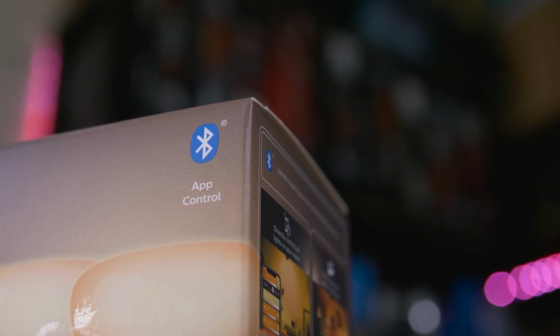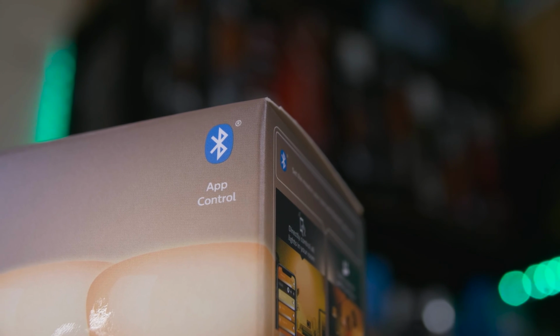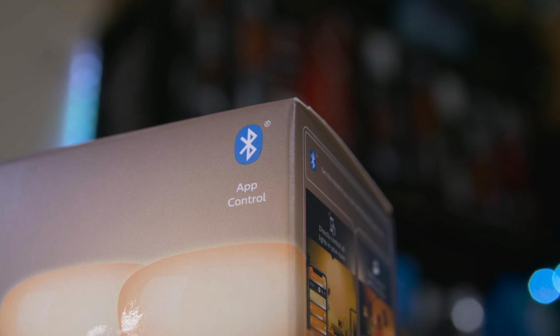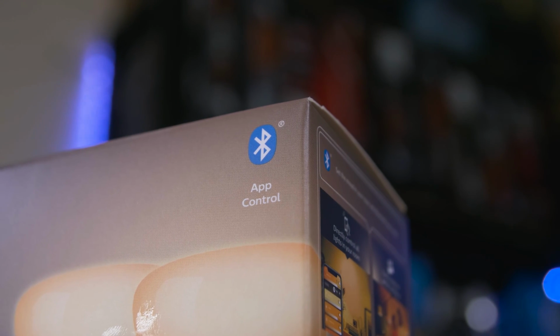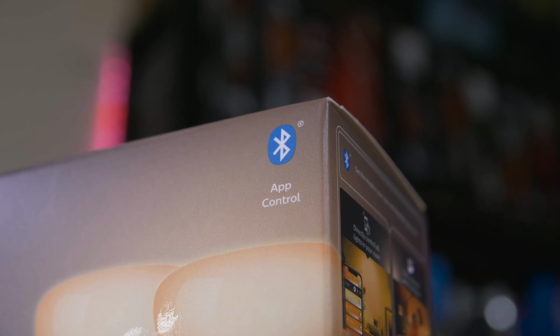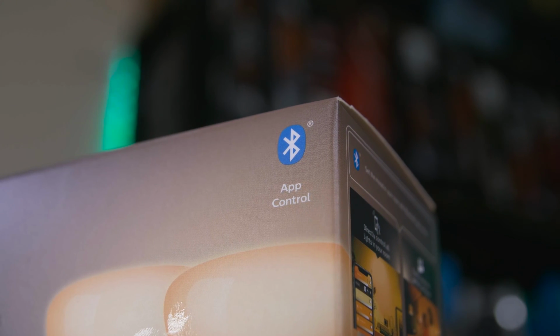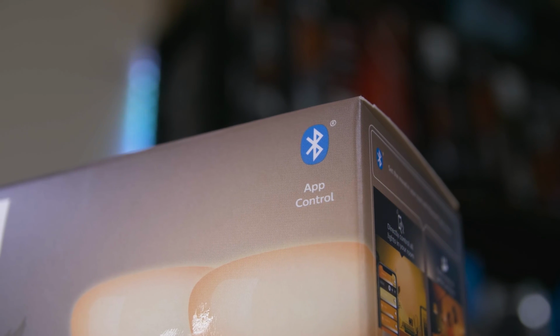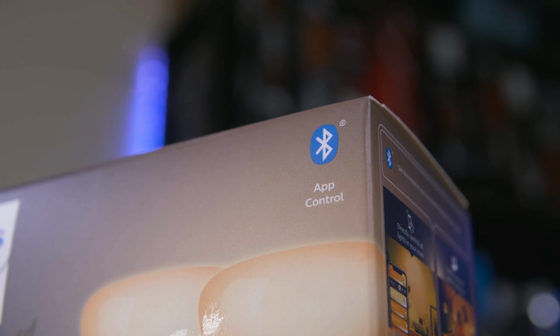And I should mention Bluetooth. This is generally the sort of worst option, as you need to be pretty much in the same room to actually connect and control the device, and it will generally only work with the smartphone app that comes with whatever device you're trying to control. So generally speaking, I would pass on any of those devices unless I really needed to.